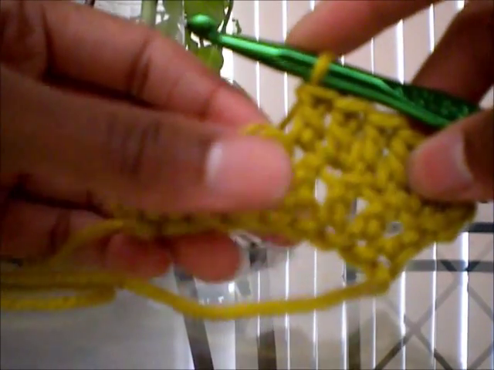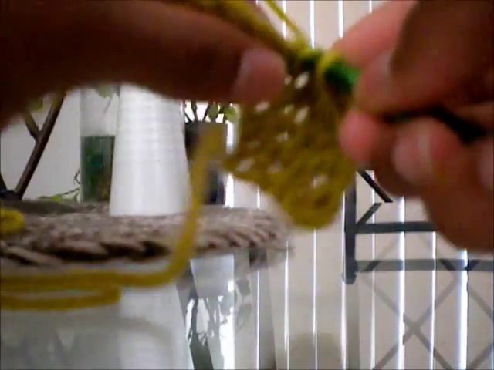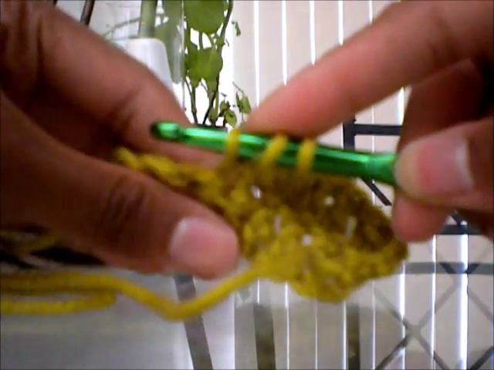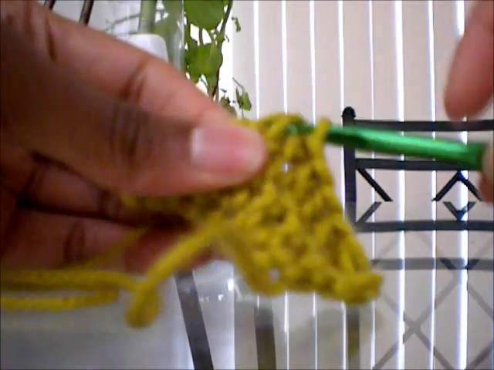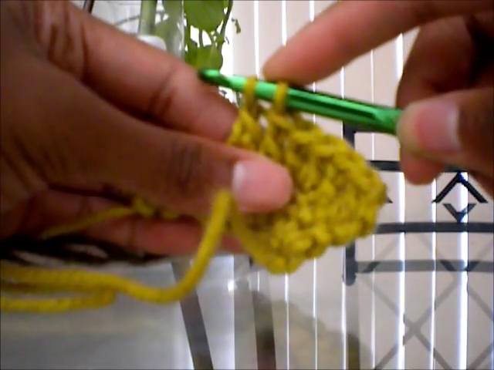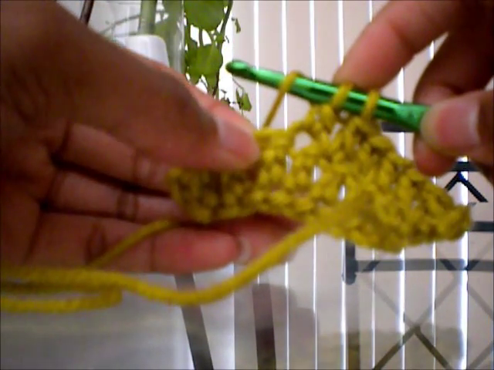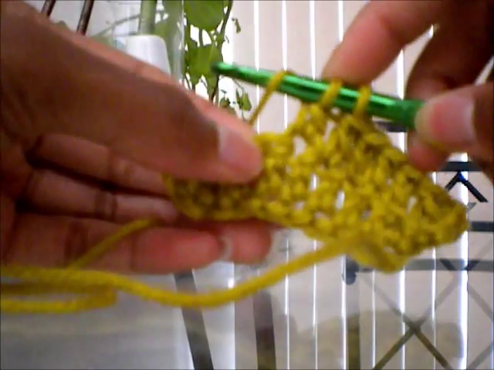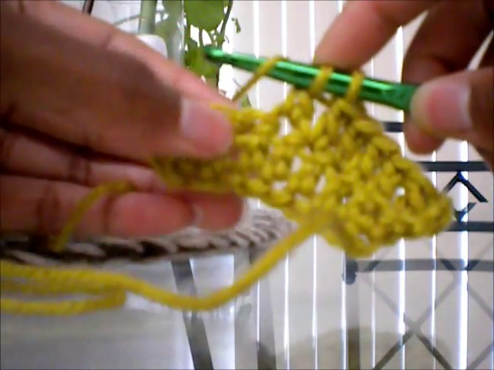Decreasing, I'll just do a regular double crochet here, and then I'll decrease. I guess I can decrease here. So I'll decrease now. So decreasing, a little bit different. You're going to go in like you're doing a double crochet, but you're going to go to this stage, this step where you have 2 loops on your hook, and then you're going to go yarn over and go right into that next stitch. So basically you're putting these 2 stitches together.